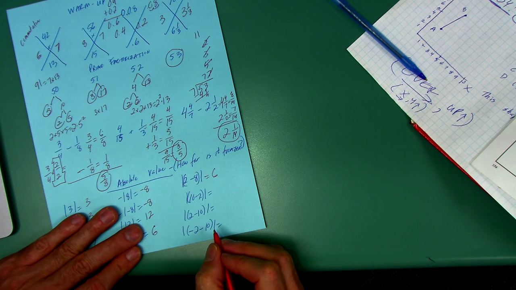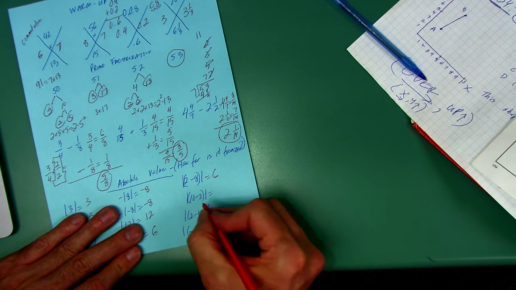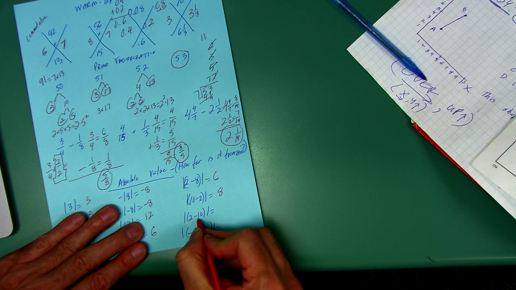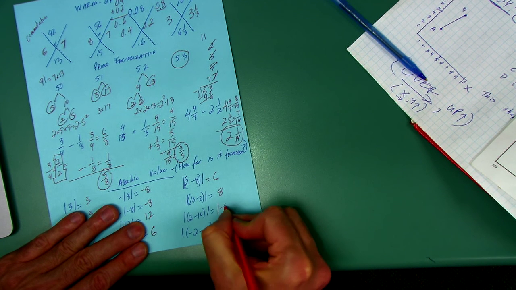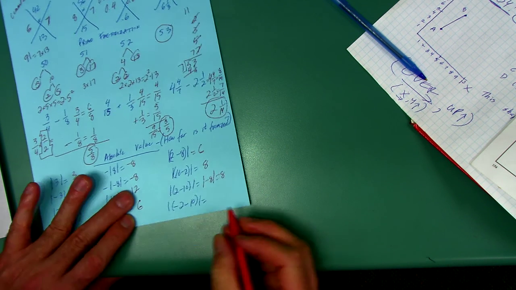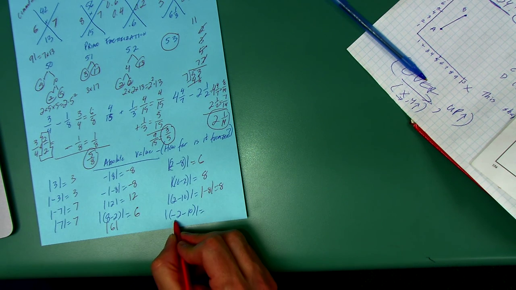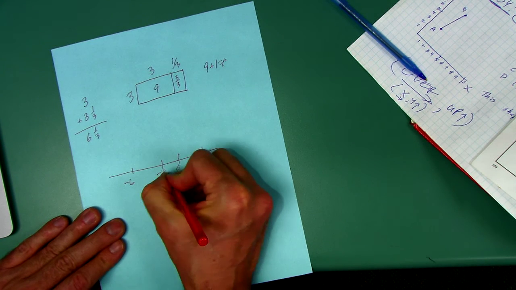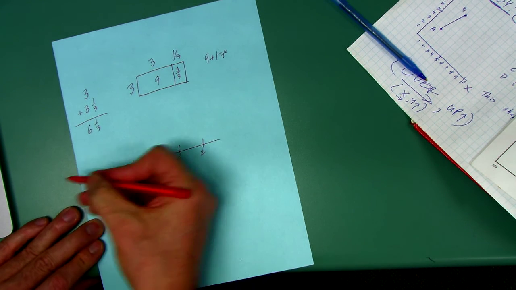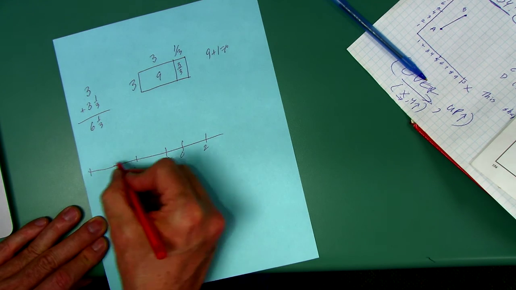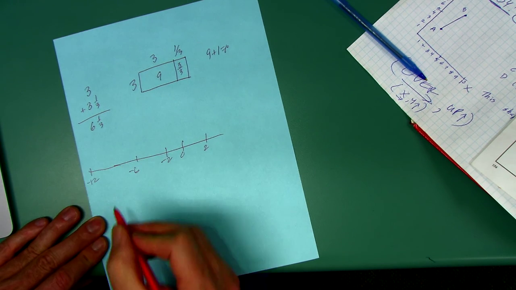6 spots. 10 minus 2 is 8. Absolute value of 8 is 8. 2 minus 10, I have 2 and I spend 10. I owe 8. What is the absolute value of -8? It's 8. Now, I owe 2 and I spend 10. I started at -2 and subtract 10. I go this way 10 spots. Where do I end up? 10 spots. I'm at -12 now.